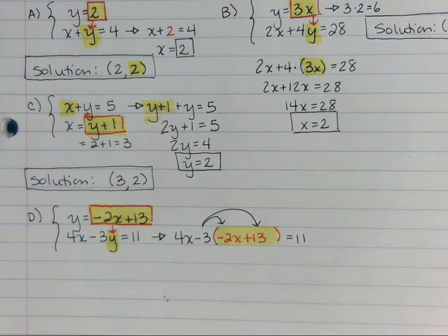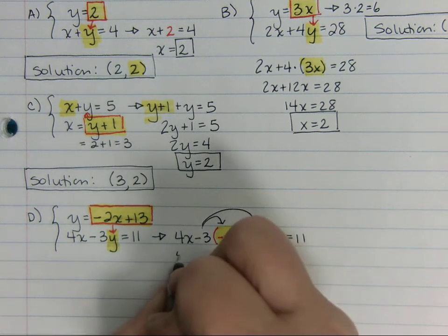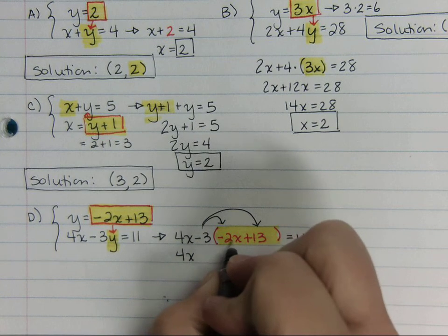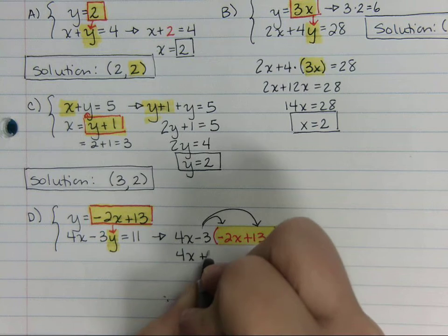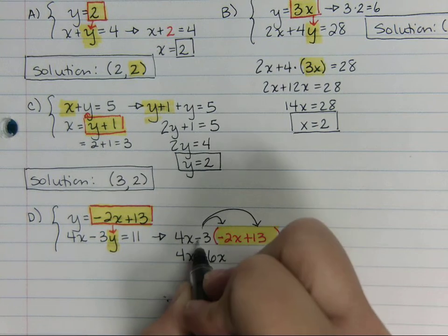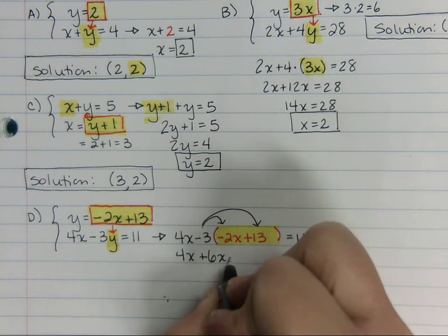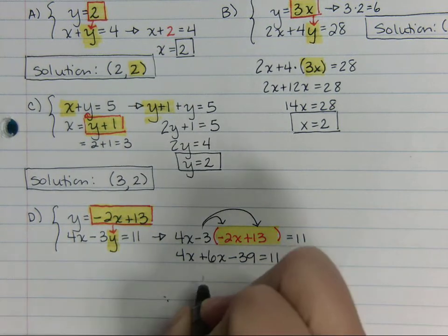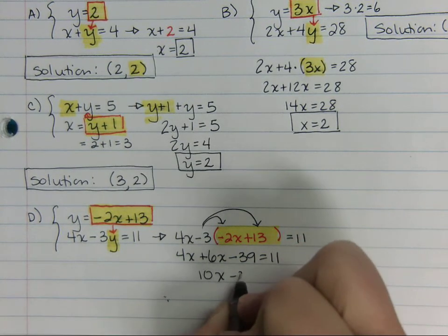And so we have 4x. The negative 3 times the negative 2x makes this a positive 6x. Negative 3 times 13 is a negative 39, equals 11. And again, I can combine my like terms.